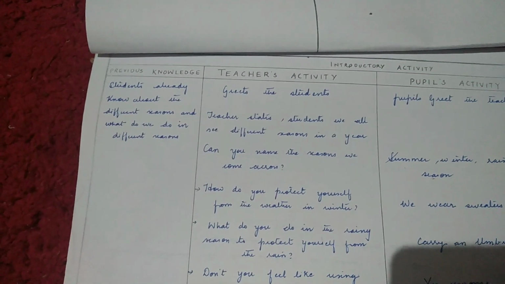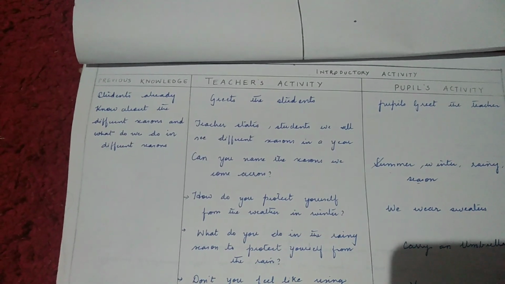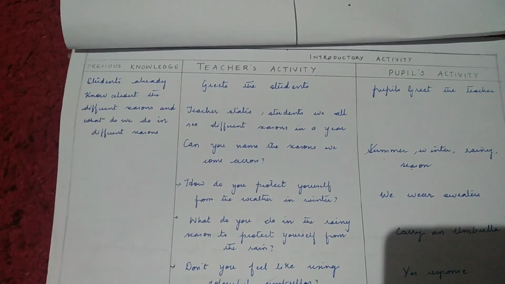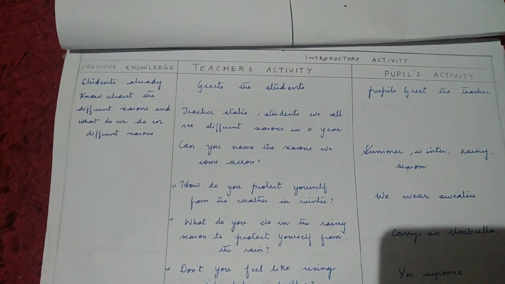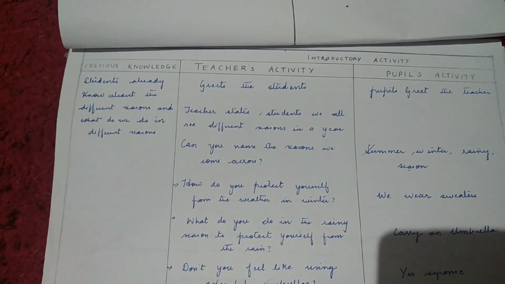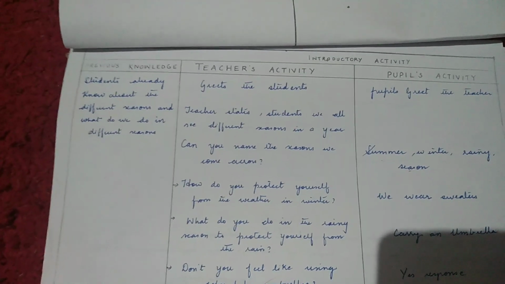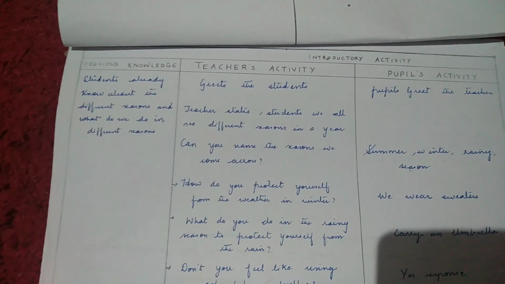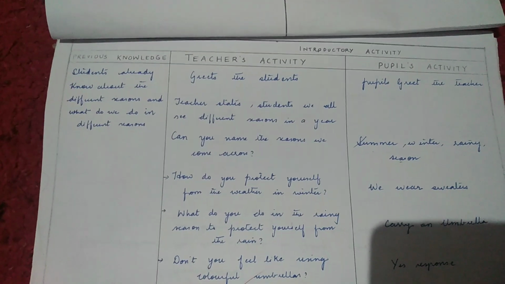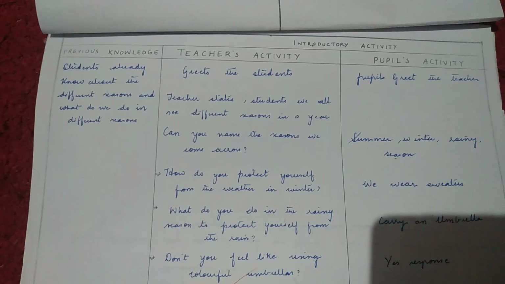So this is how your questions could be. First, as soon as you enter the class, you would greet the students and connect them with the previous knowledge. You would start with the beginning statement, which is very necessary for an English class. You would state, students, we all know that different seasons are there in a year. Can you name the seasons we come across? Or you can put it this way: what are the seasons that we could come across in a year? So students would answer summer, winter, rainy.